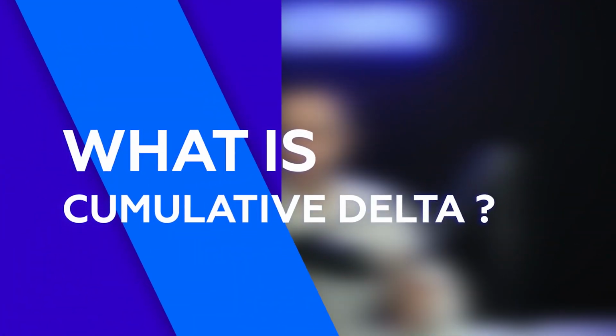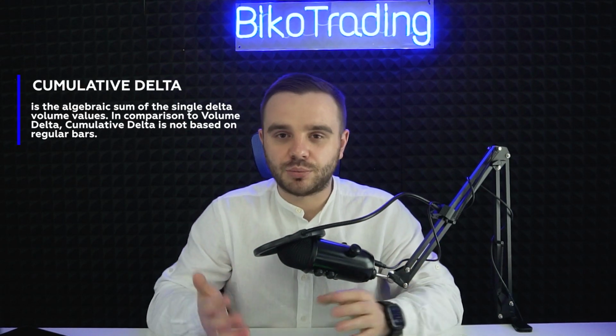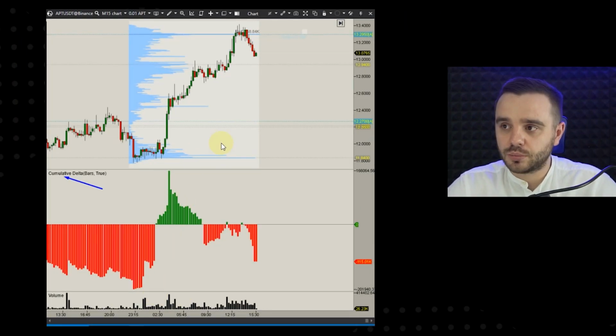What is cumulative delta, how to use it, and how to understand how it works? Cumulative delta is one of the order flow indicators where you can see where people buy and sell a lot of coins. It's just another type of data. Here is an example of how cumulative delta looks on a chart. It is exactly this one.